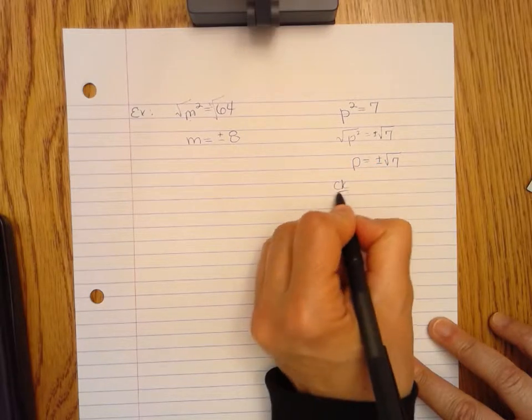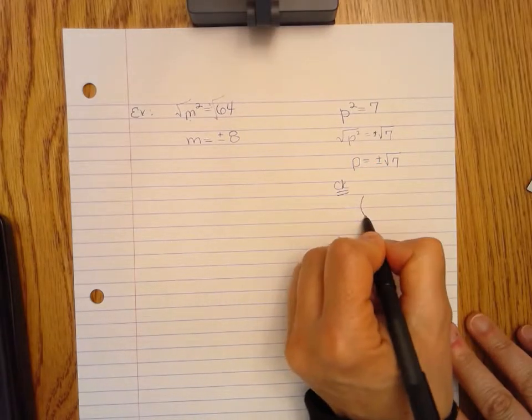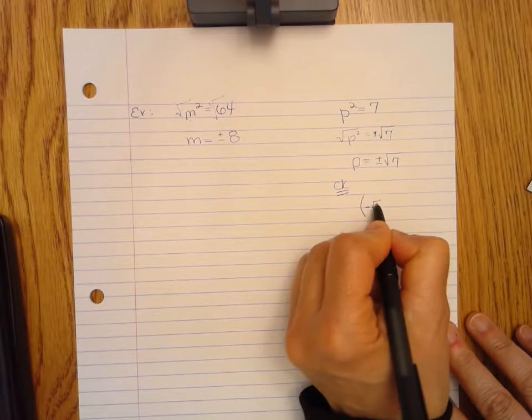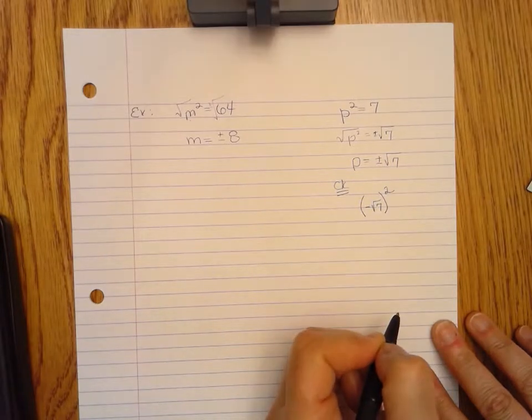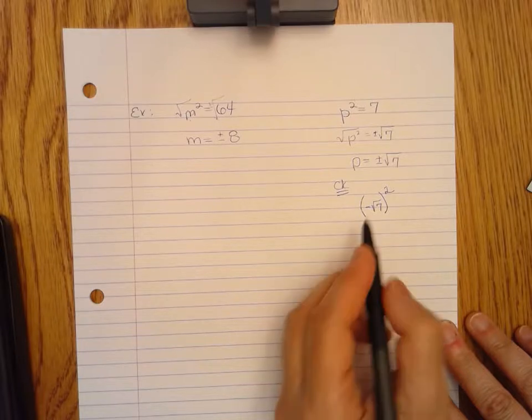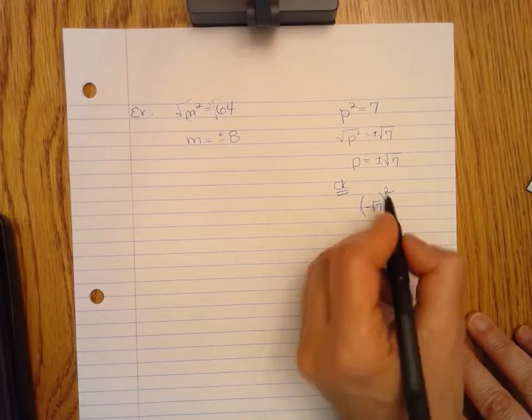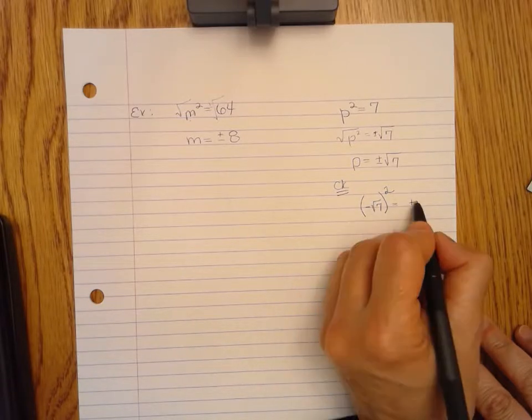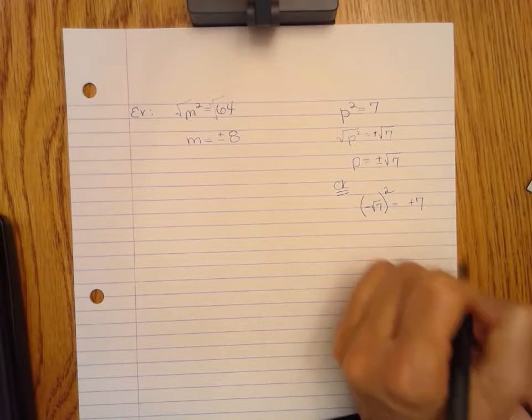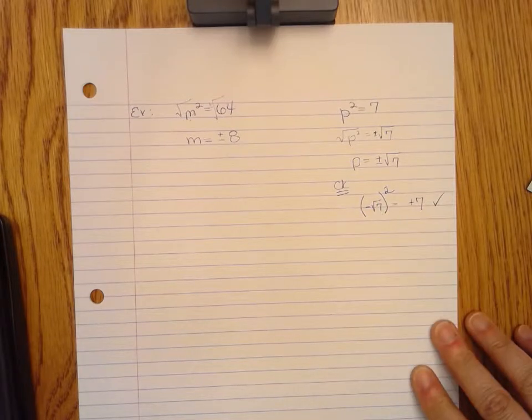And I'm going to check this one. So if I say negative square root of 7 squared, what does that equal? Well, when I square a negative number, I get a positive number. And the square root of 7 times the square root of 7 is just 7. So yep, that checks. That's what's going on with that.